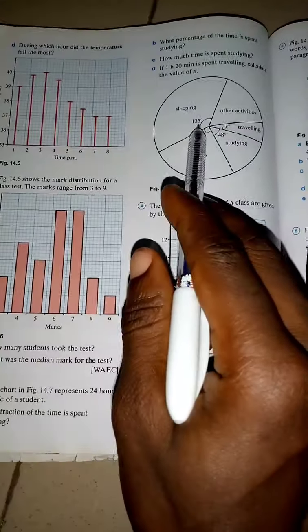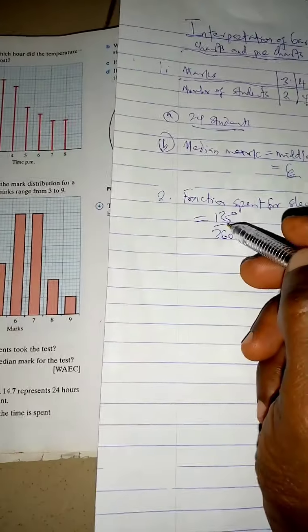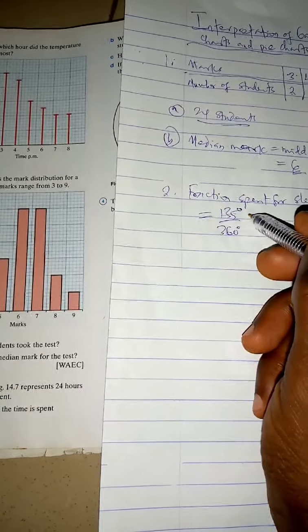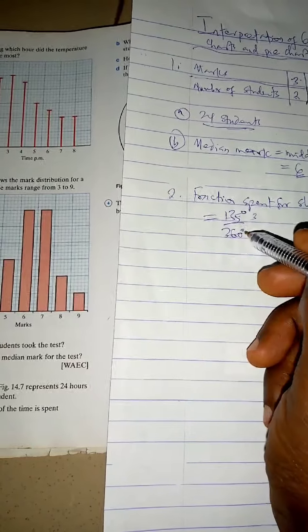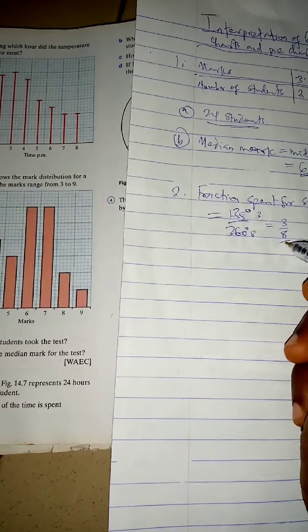Angle for sleeping, which is 135 degrees, over your total angle, which is 360. Now, you reduce to lowest terms. 45 here will give you 3, 45 here will give you 8. And that fraction is 3 over 8. That's what you have it to be.